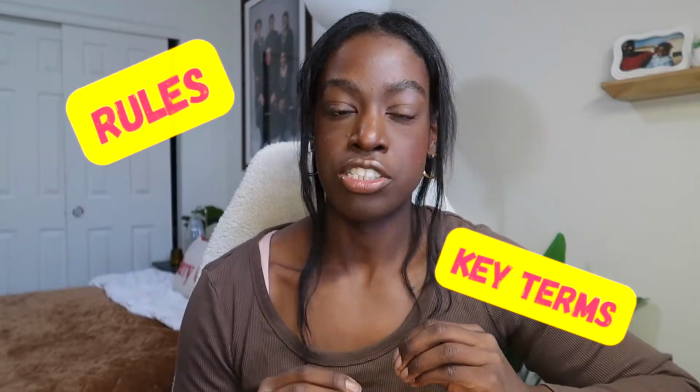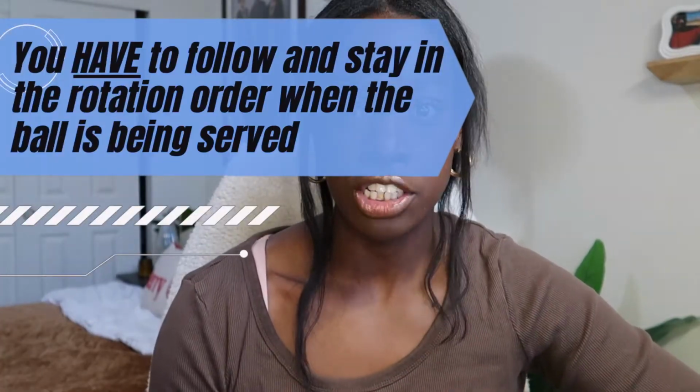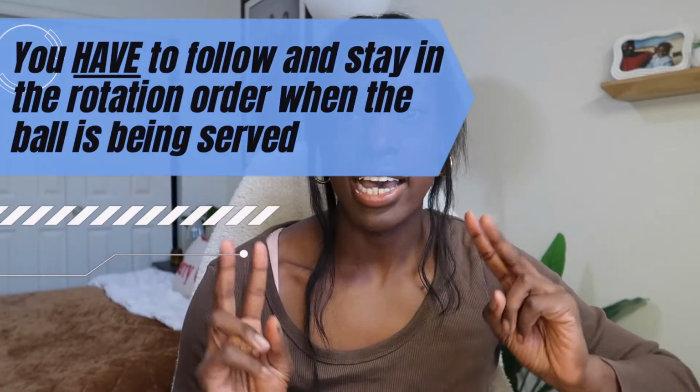There are certain rules that you have to understand about rotations and certain key terms that I'm going to be using throughout this series, so I'm going to go over those first. First rule of rotations is that you have to follow the rotation order or you will get called as out of rotation. That will ensue a penalty and give a point to the other team. You have to maintain your rotational order during a serve, but once the ball is served and is in play, players can move about freely and go back to their original position.